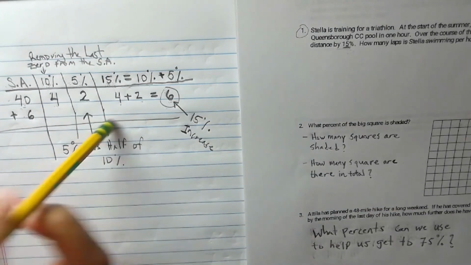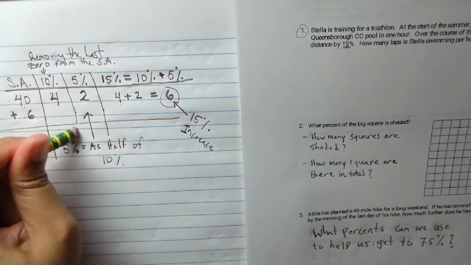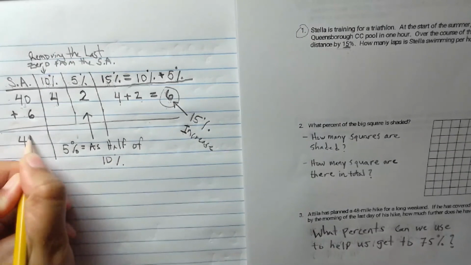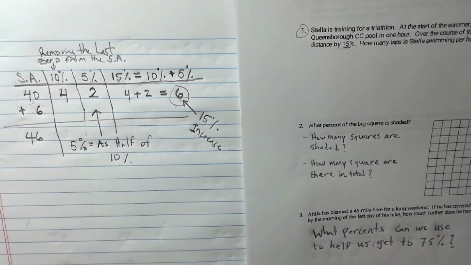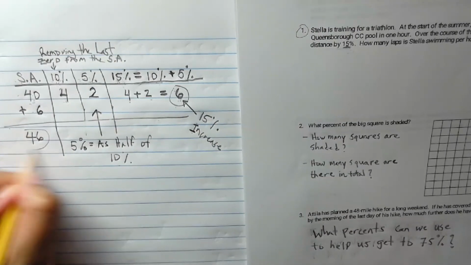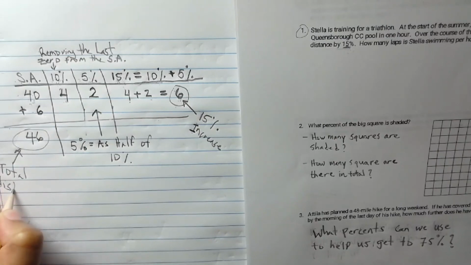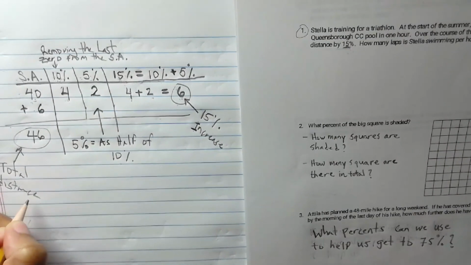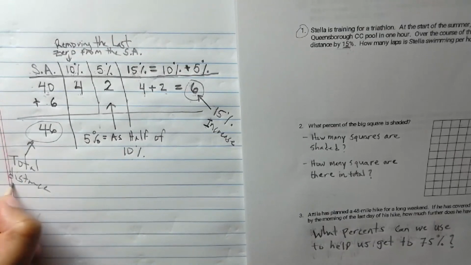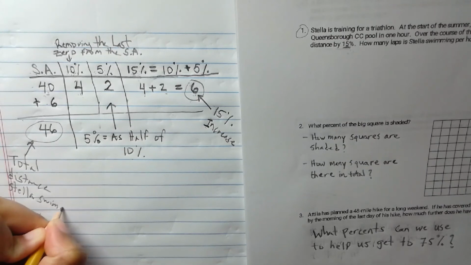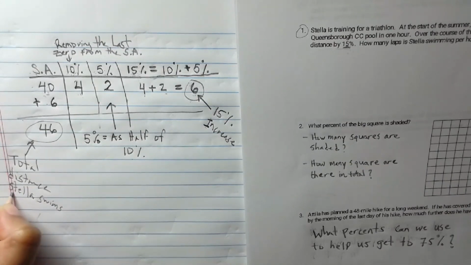Okay, so that means adding these two, we would get 46. So this would be the total distance or amount of laps Stella swims by end of summer.